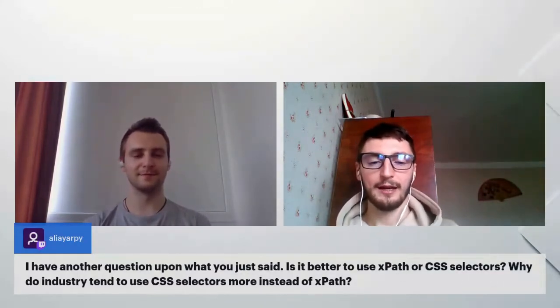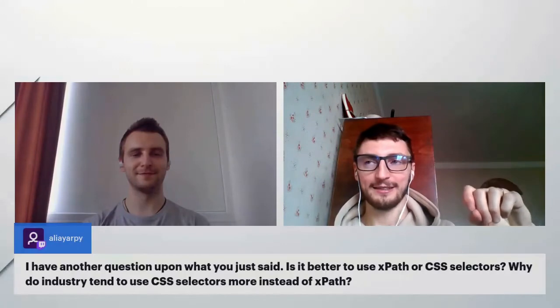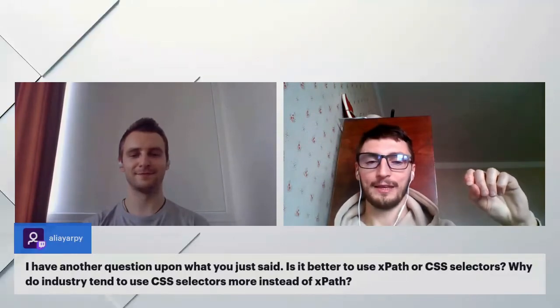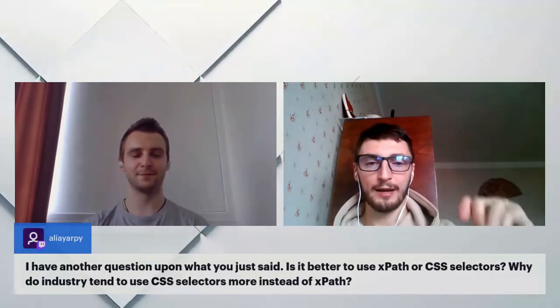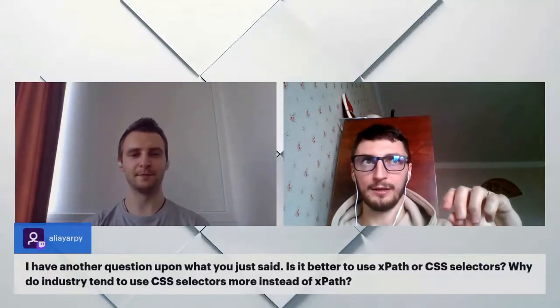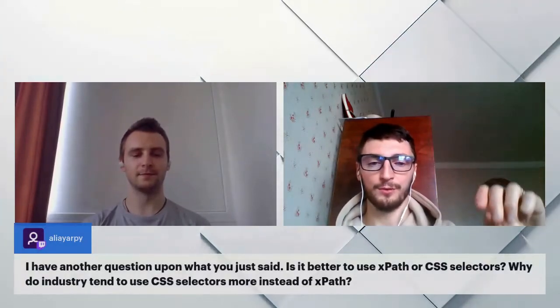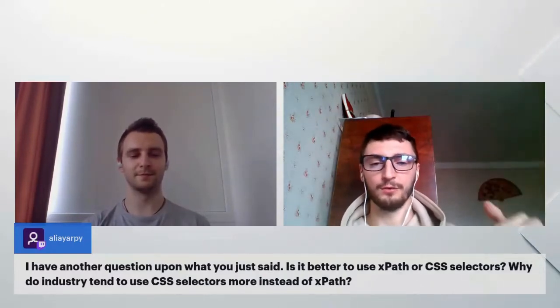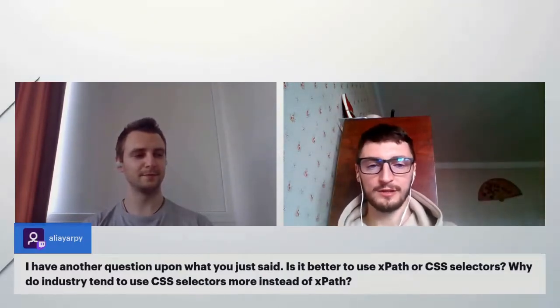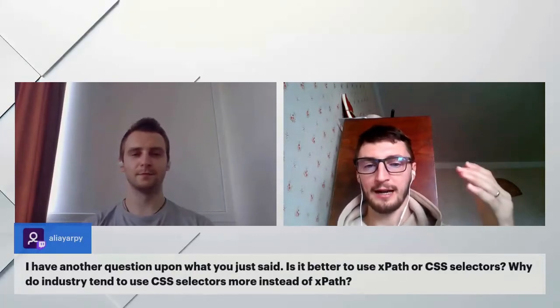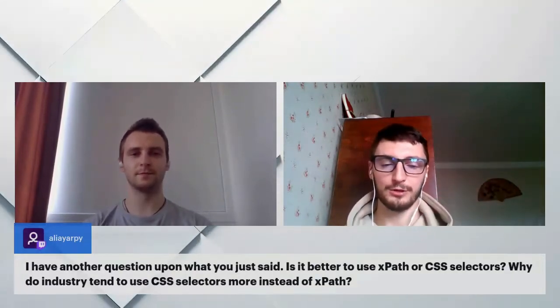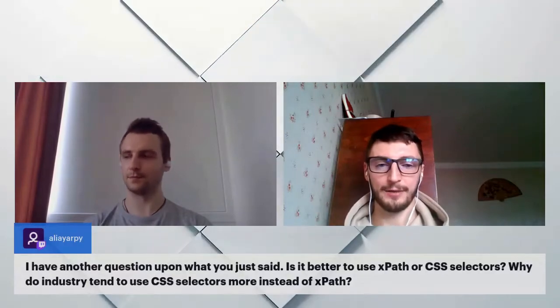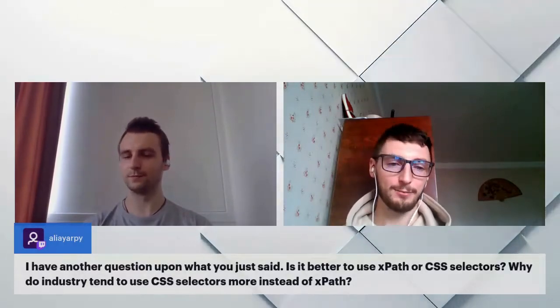And also, in the community of web testers and quality assurance people who use Selenium, XPath has dominance, so most of the testers are using XPath because they're more reliable.